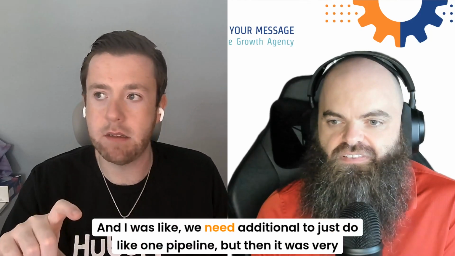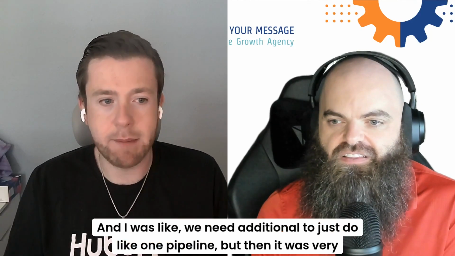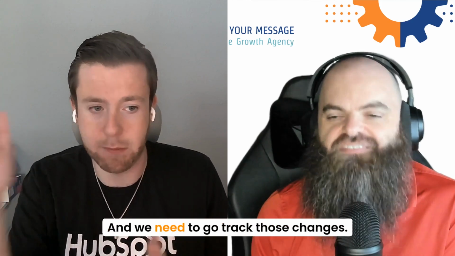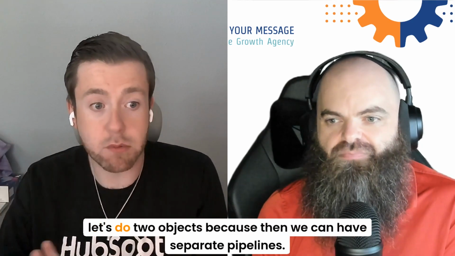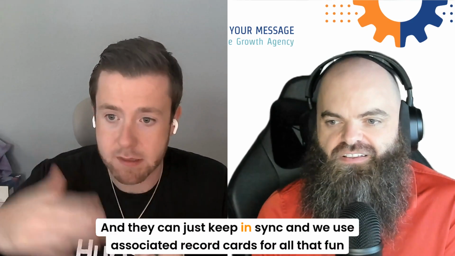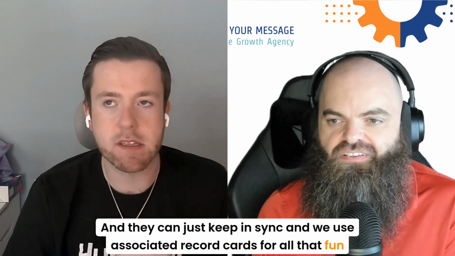And I was like, we need to just do one pipeline, but then it was very quickly established they're going to move at a different rate than this team's going to move at, and we need to track those changes. So let's do two objects, because then we can have separate pipelines, and they can just keep in sync. And we use associated record cards for all that fun stuff.